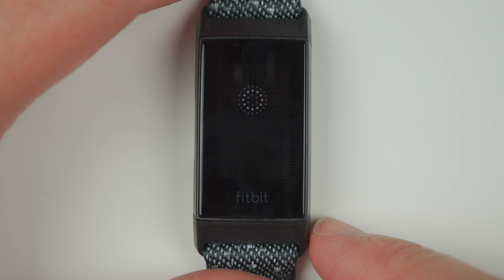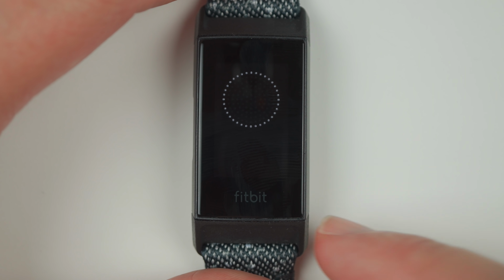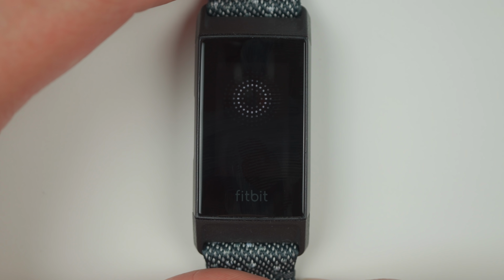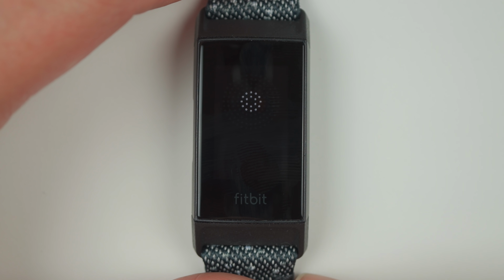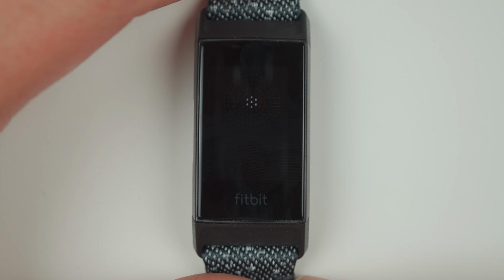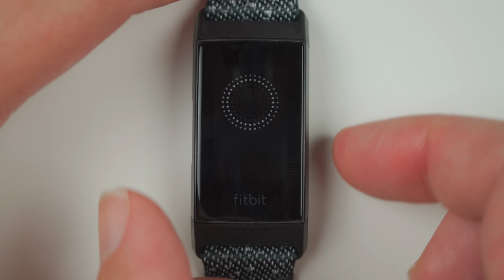And this will continue on for either 2 or 5 minutes. And at the end, I believe it will tell you how closely aligned your heart rate variability was to this inhale and exhale. So probably not a huge stat to worry about, but could be useful if you need to relax a bit.